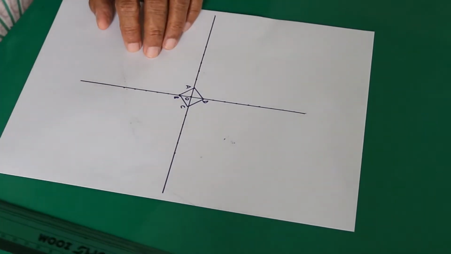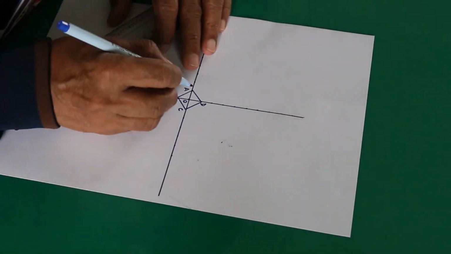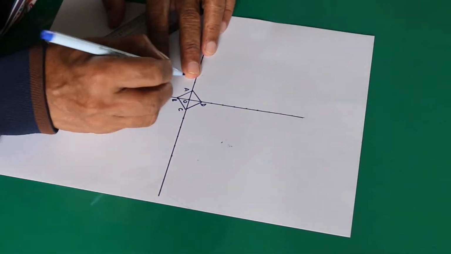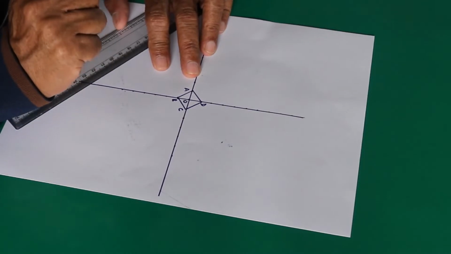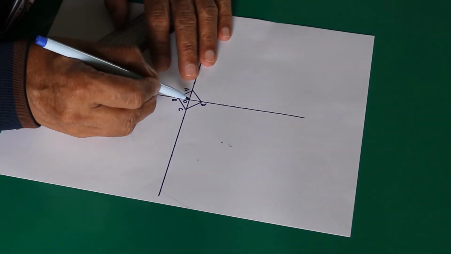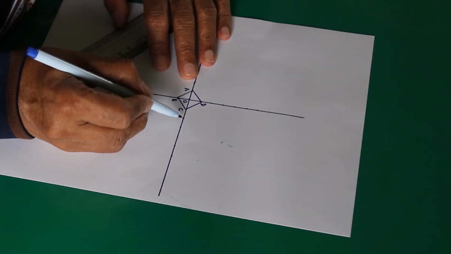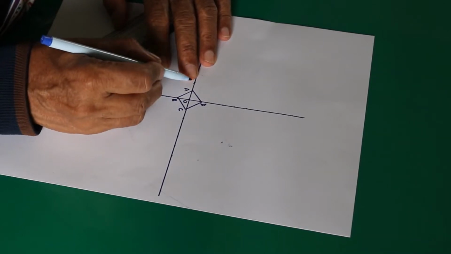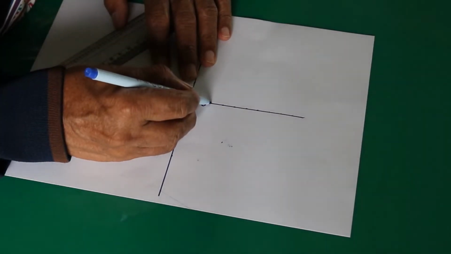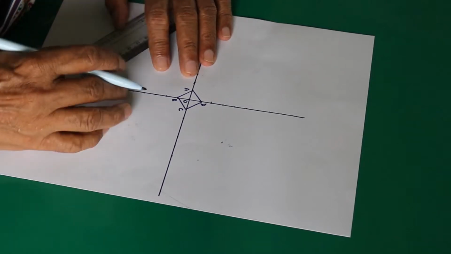Okay, now let's construct another square taking the diagonal just double of this one. So from here to here is 2 units, 1, 2, 3, 4. It was 2 units longer, and now we are taking the diagonals to be equal to 4 units longer. Just double of that one.